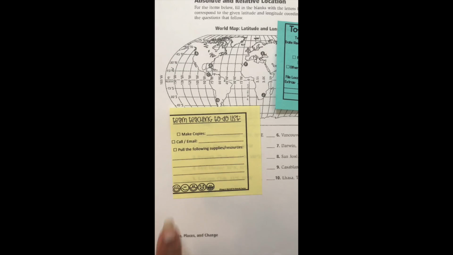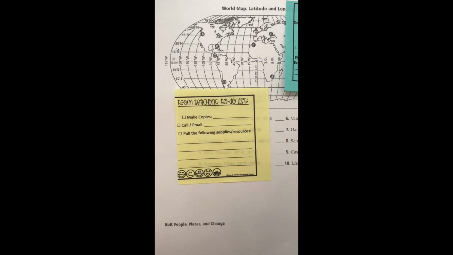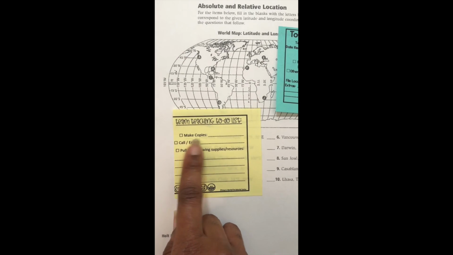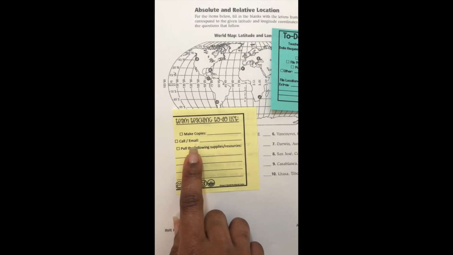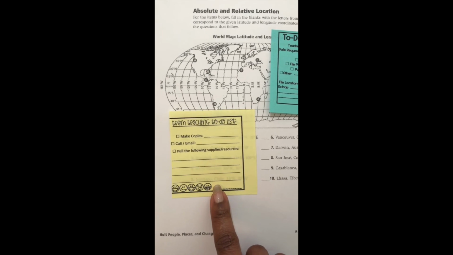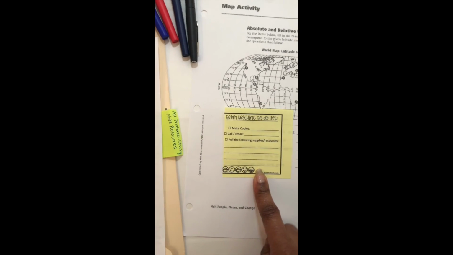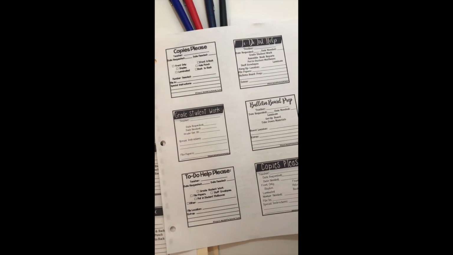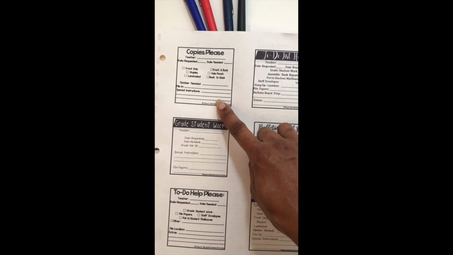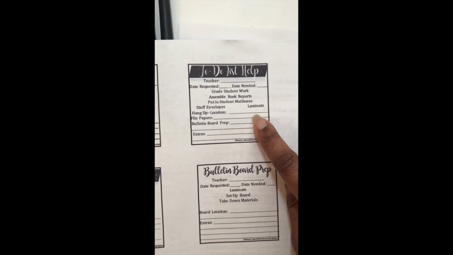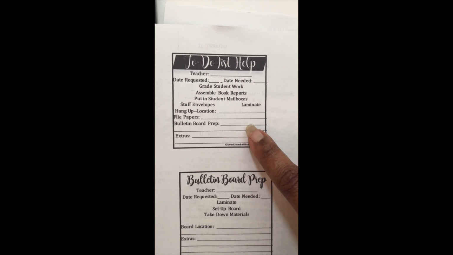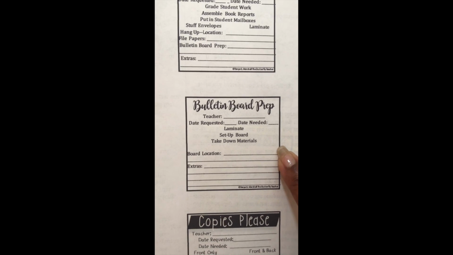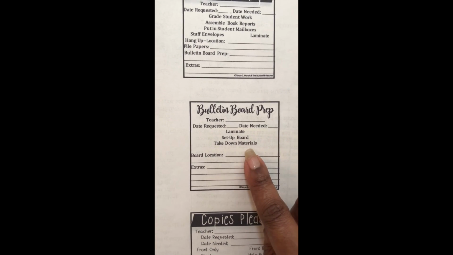If you work on a teaching team and you share responsibilities, then here's a note that we put on a sticky note, where you can make copies, calling, emailing, talking to parents, all the other supplies that might be needed for a STEM project or something in the classroom. And here are all of the different templates that I've made for getting copies done, and extra help that I need in the classroom. I also ask for help a lot with my bulletin boards, getting things laminated, taking down the bulletin board.